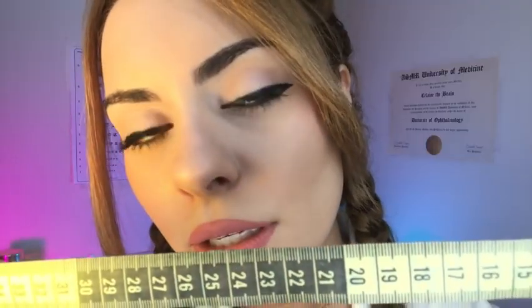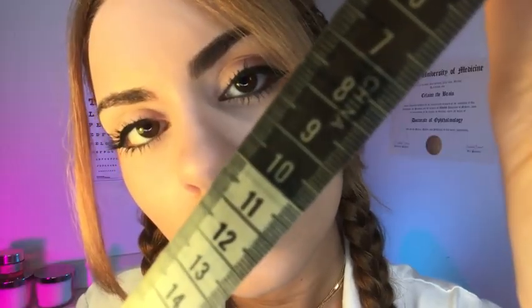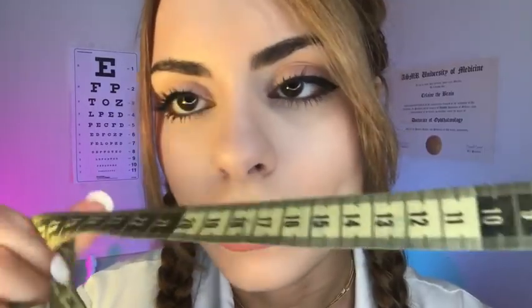So, just going to quickly assess the differences between the eye proportions. Have you had any stress recently? And have you been sick in the past month or two?